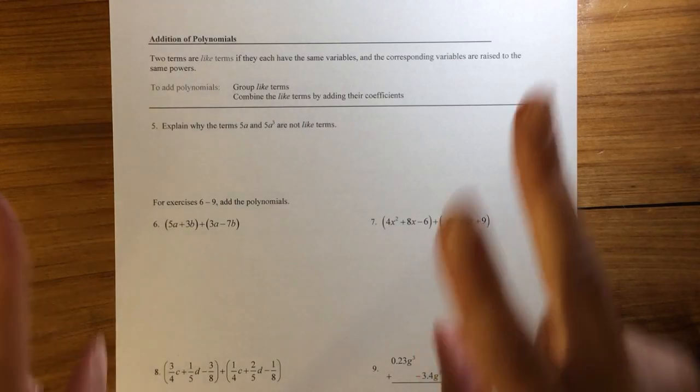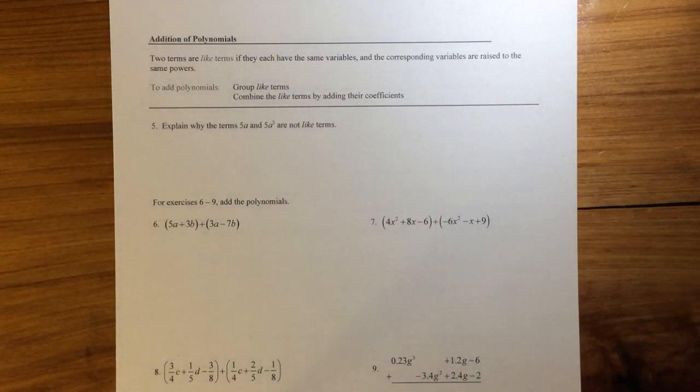Two terms are like terms if they each have the same variables and the corresponding variables are raised to the same powers. So to add polynomials, you group like terms. Combine the, quote, like terms by adding their coefficients. So explain why the terms 5a and 5a cubed are not like terms. Remember, pause the video, sit and stew on it a little bit, think about it, pause or play when you're ready.